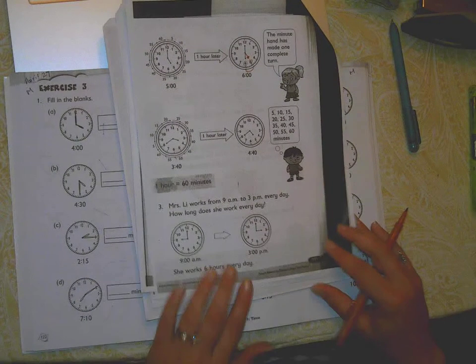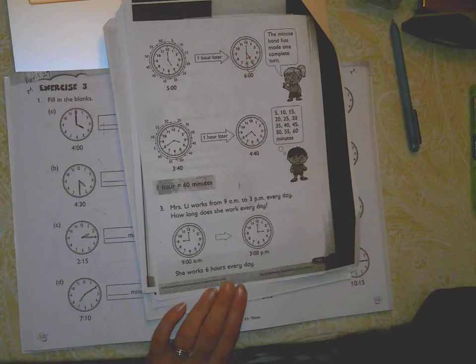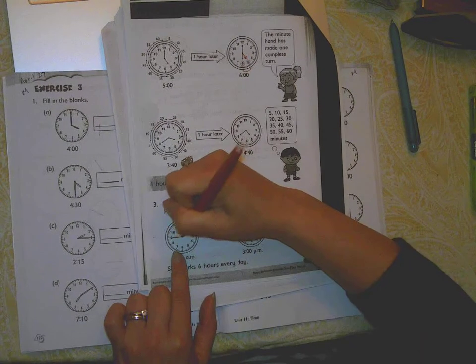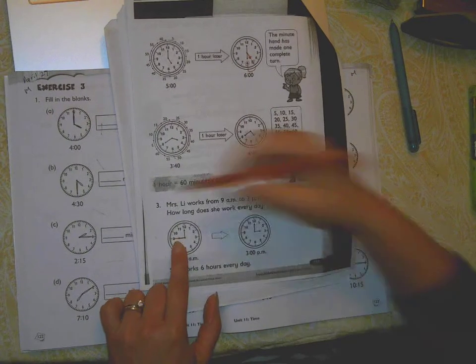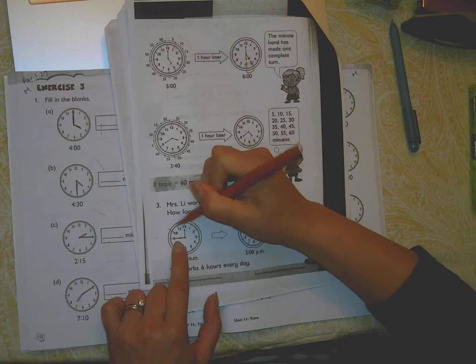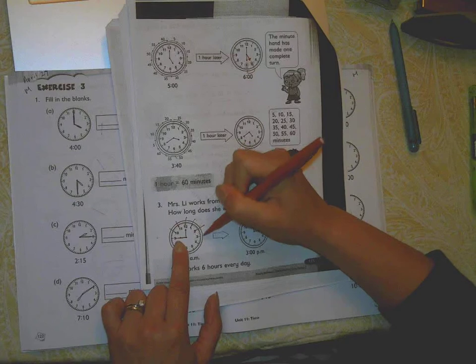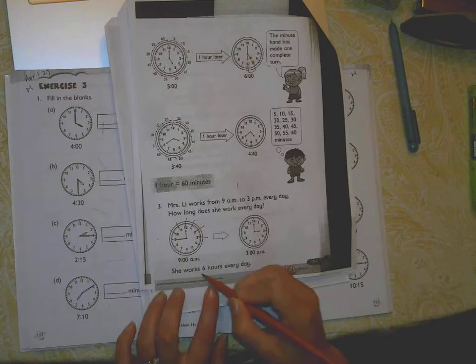And here we have Mrs. Lee works from 9 a.m. to 3 p.m. every day. How long does she work every day? So she starts at 9. So this is her start time, right? And she ends at 3. So 1 hour, 2 hours, 3 hours, 4 hours, 5 hours, 6 hours.